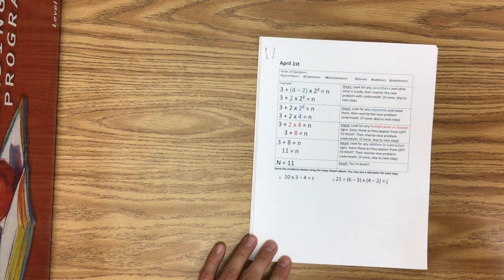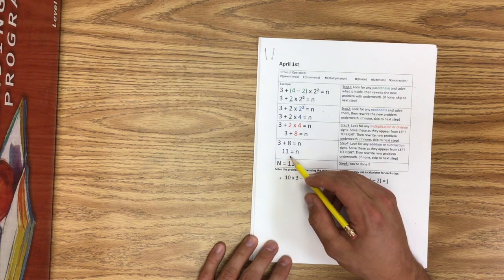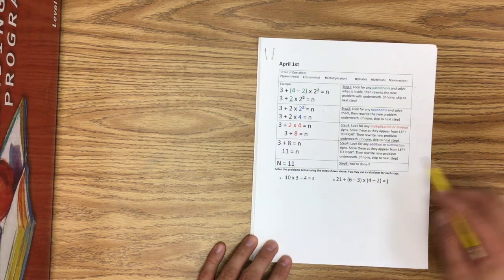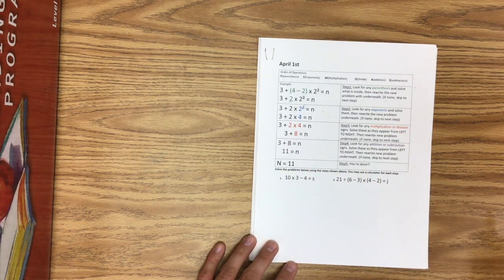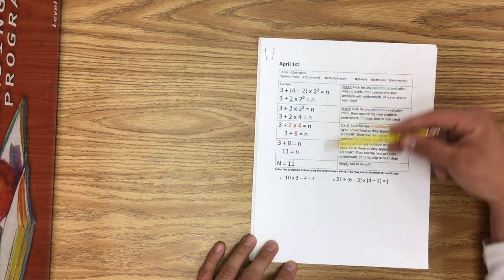So 11 drops to here, and 11 equals n. Step 5, you're done. Now we celebrate. N equals 11. Okay, so that is our example.